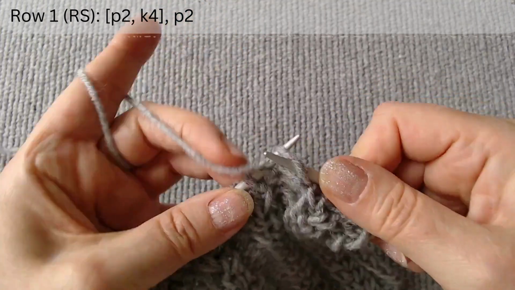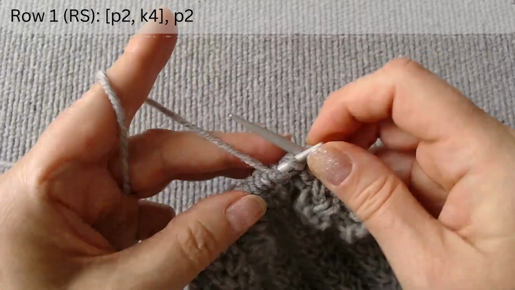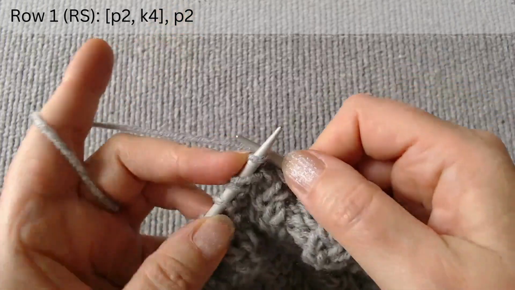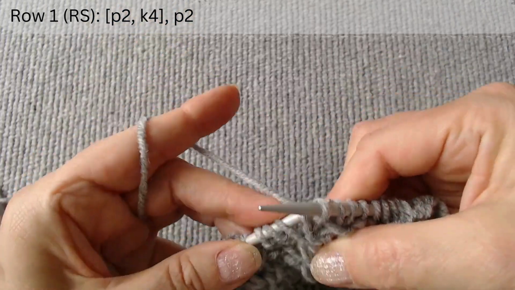Again, purl 2. Slip the first 2. Knit the third. Make it a first.